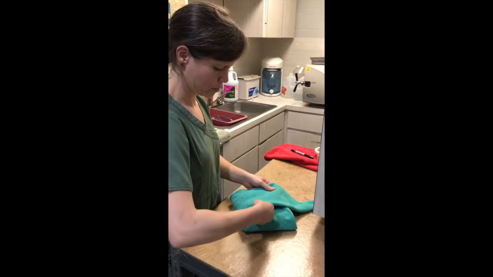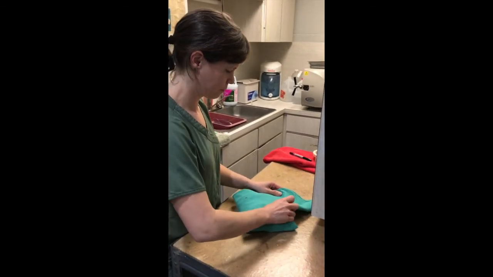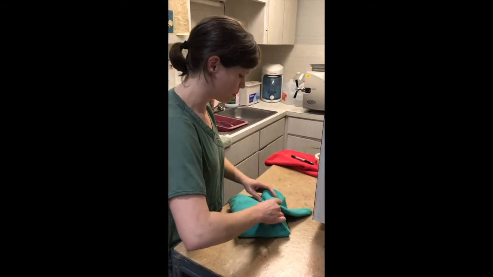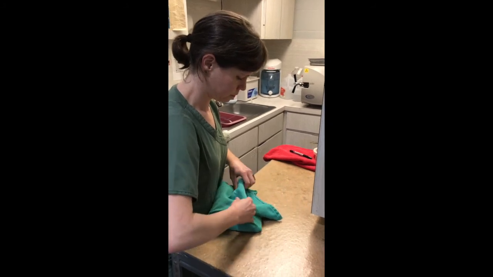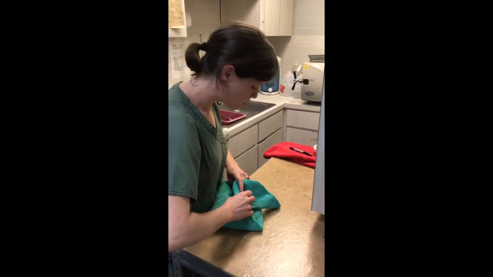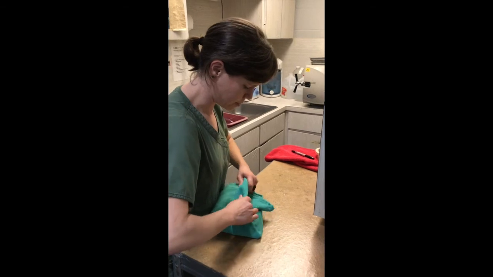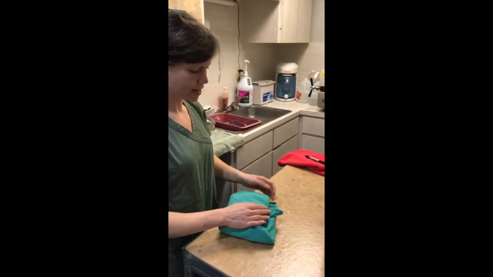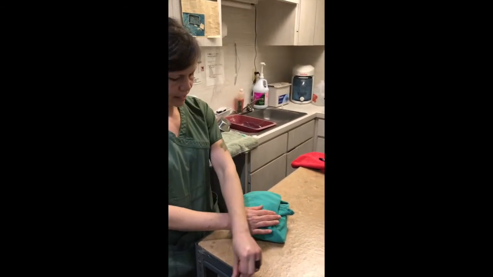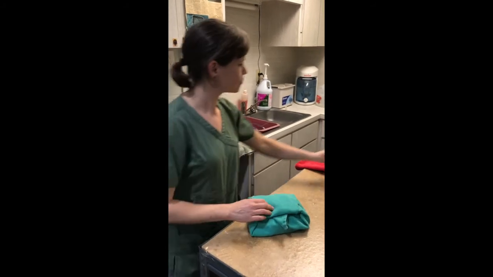Tuck that in a little bit more. Okay. So, getting everything all tucked in there. There we go. All right, so you've got your nice little envelope fold. Get any little pieces that might have picked up on there.